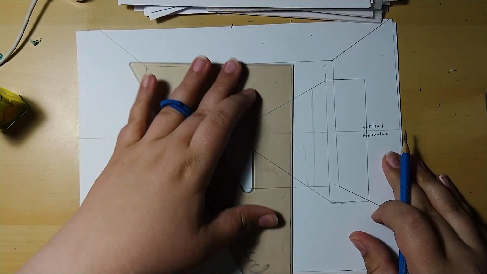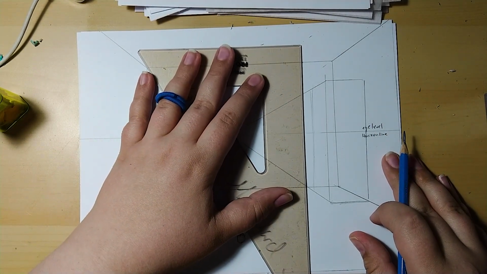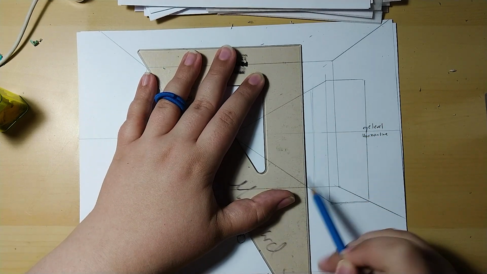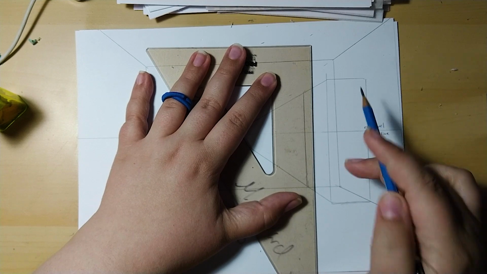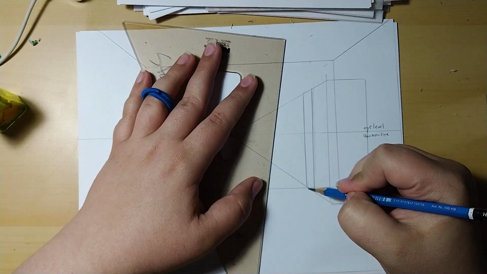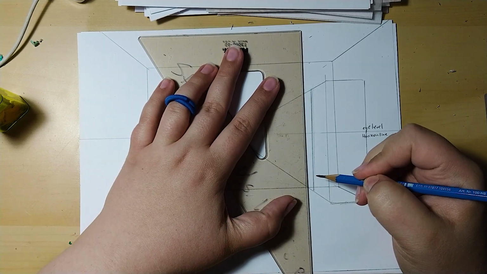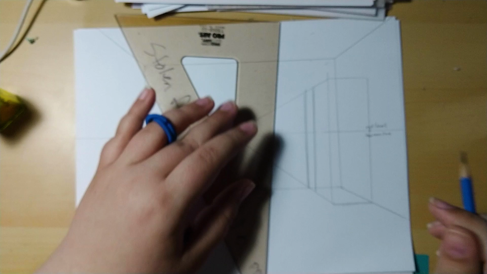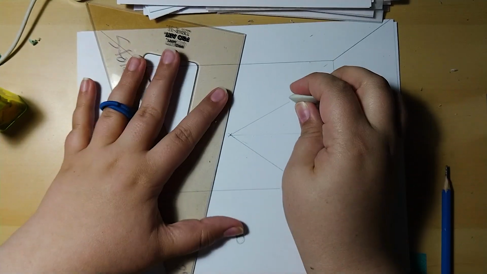So let's say this is a double door fridge, because why not get fancy? We got $500 million. Okay, so if you notice, this went over that line a bit, so I need to fix it. There we go. Okay, so let me erase all the lines we don't need.